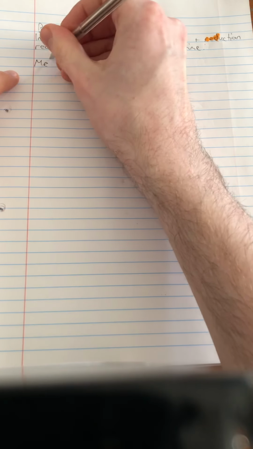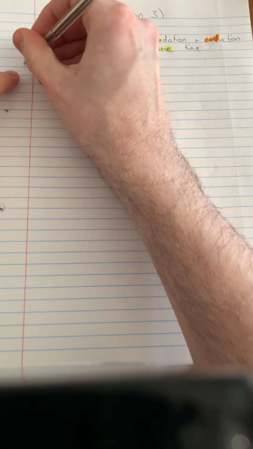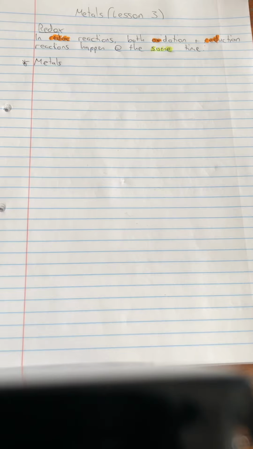Right, now this next part is so important. This will help us when we come to writing our redox equations.